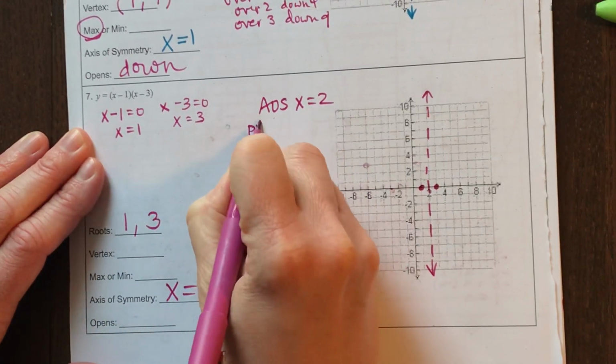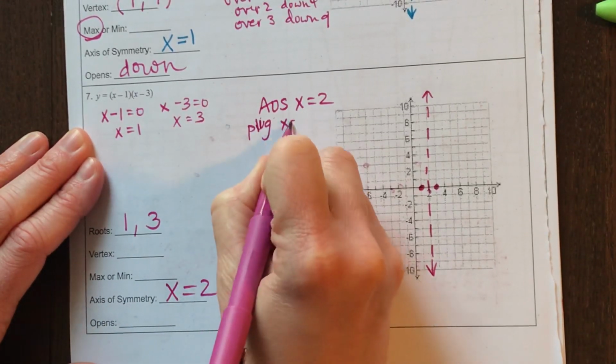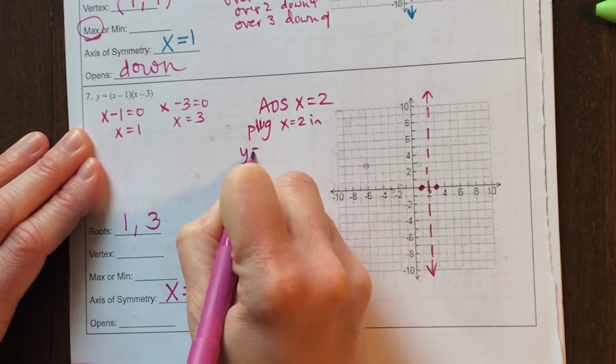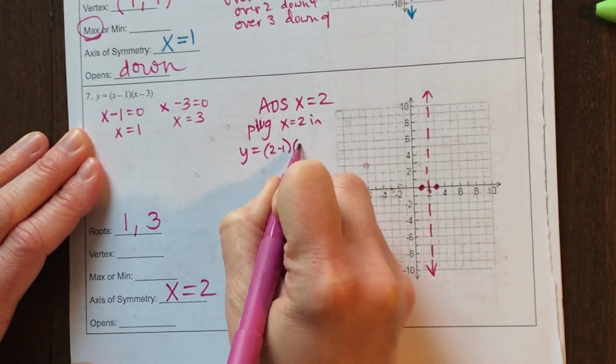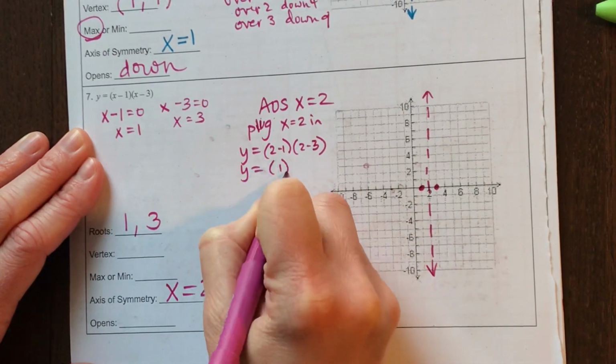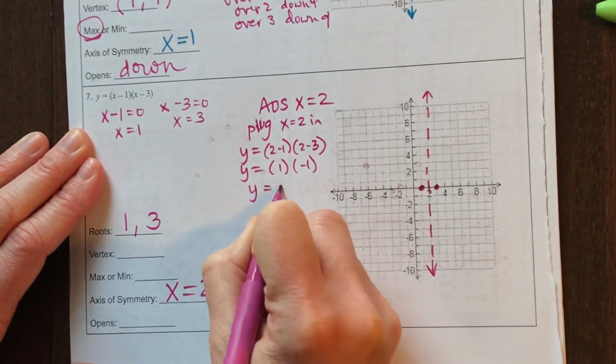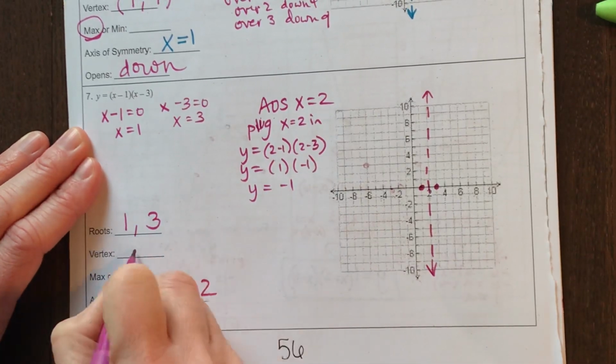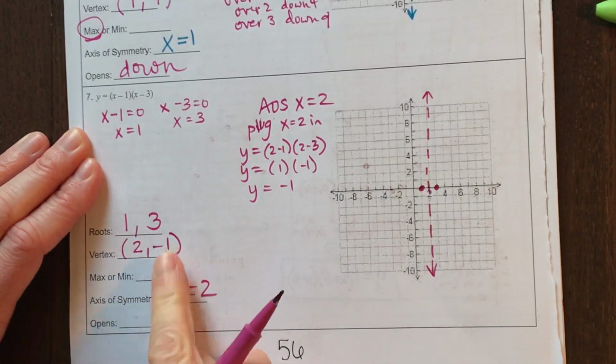Now plug x equals 2 in. So y is equal to a 2 minus 1 and a 2 minus 3. So I have 1 times -1, which means -1 will be my vertex. When I plugged in 2, I got -1.